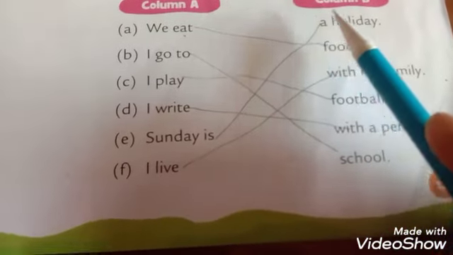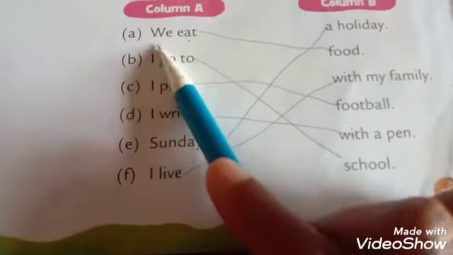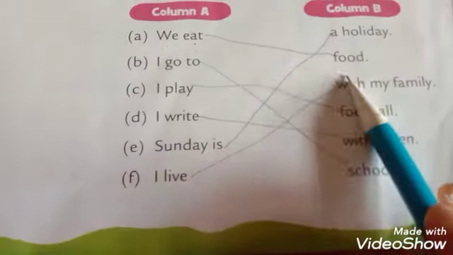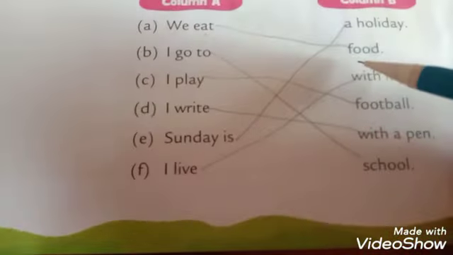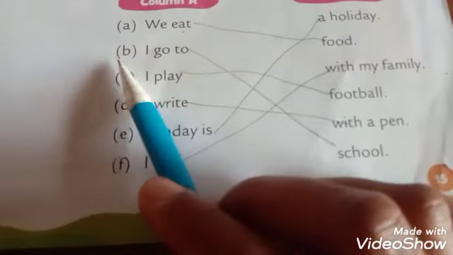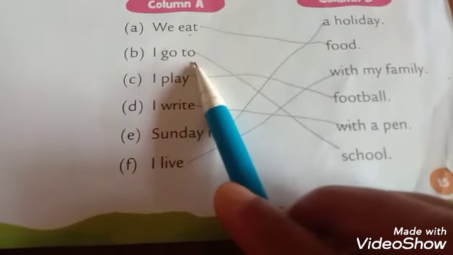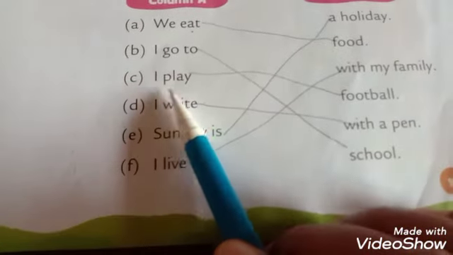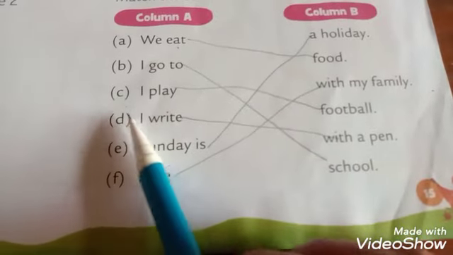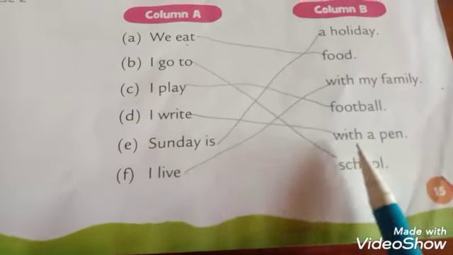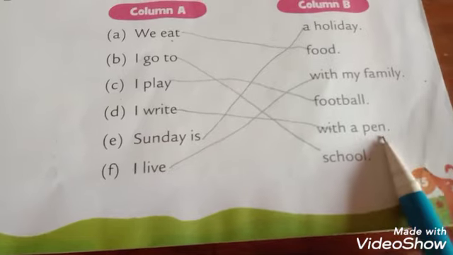No. So it's not a proper sentence. The proper sentence is, we eat food. So you have to put a line for the food. Then the second sentence, I go to school. Then the third sentence, I play football. Then you have, I write with a pen.